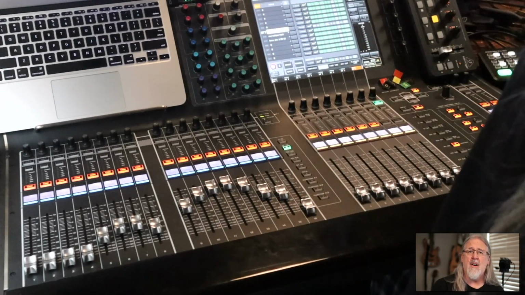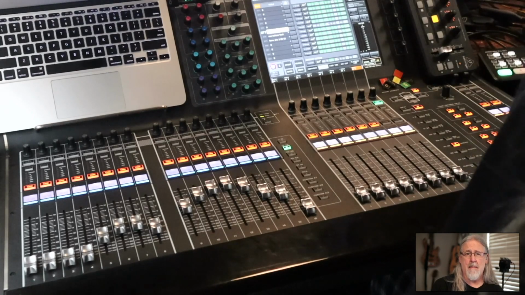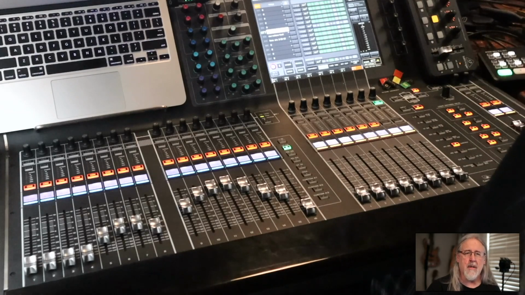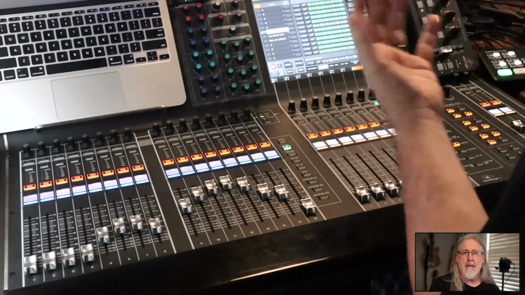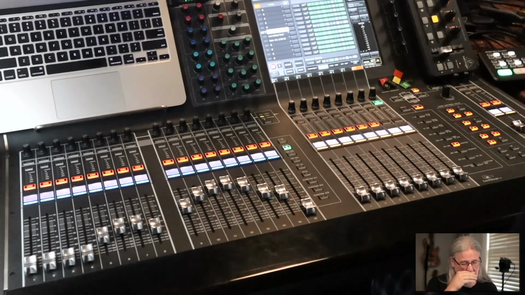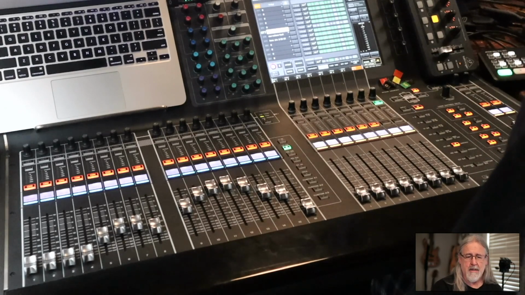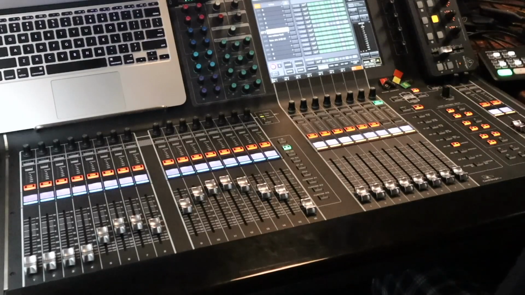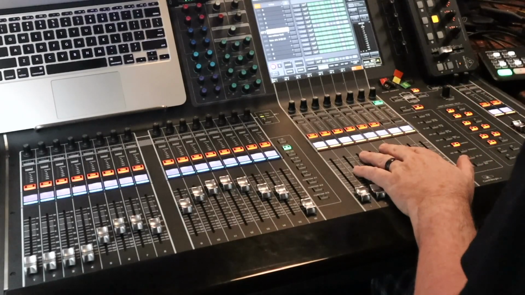Now, depending on exactly the model that you're using, will then dictate just how many faders you have. So the QL1 has 16 faders and 2 masters. The QL5 has 32 faders and 2 masters. And then the CL series, this is the CL3, which is the middle range.